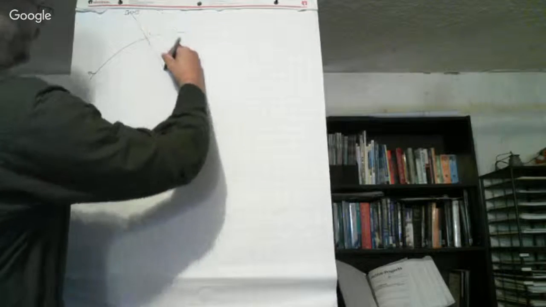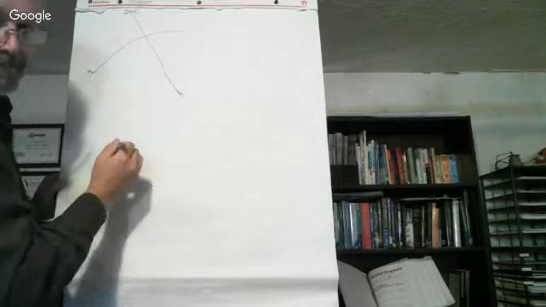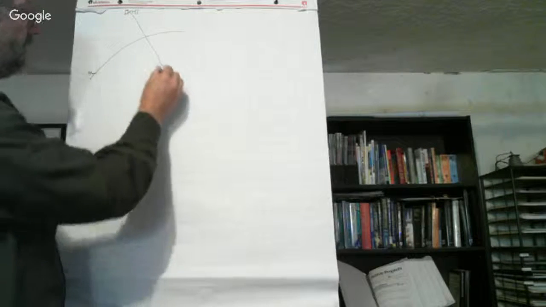In fact, it's flying at 400 kilometers above the Earth. But what is actually orbiting is the center of the Earth. There's the radius of the Earth, and this section of it is 400 kilometers.